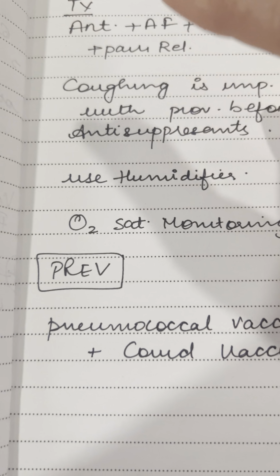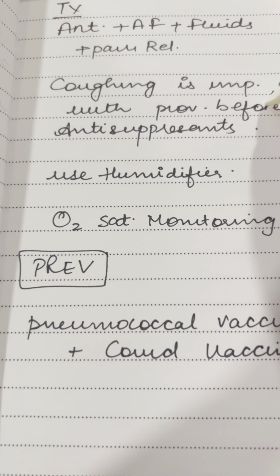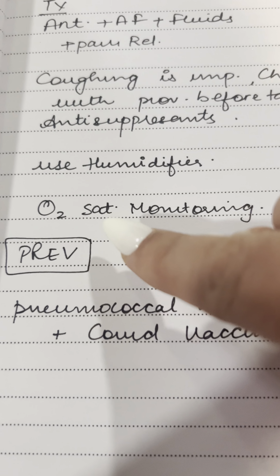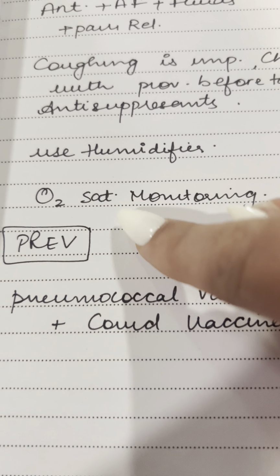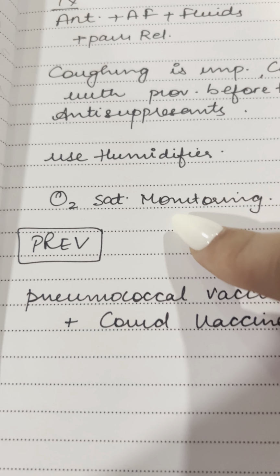Patients are asked to use the humidifier to liquefy the secretion so that they can come out. Very important is the O2 sat monitoring. You have to make sure that the patient is satting above 92%.